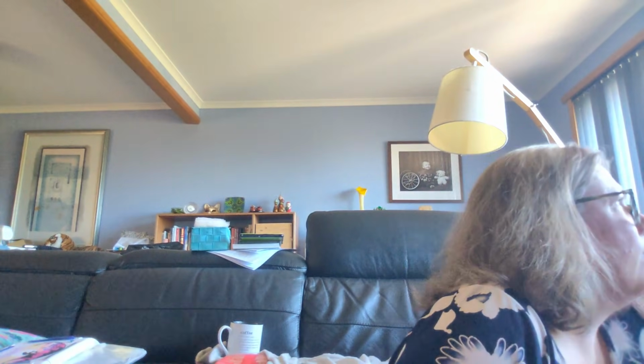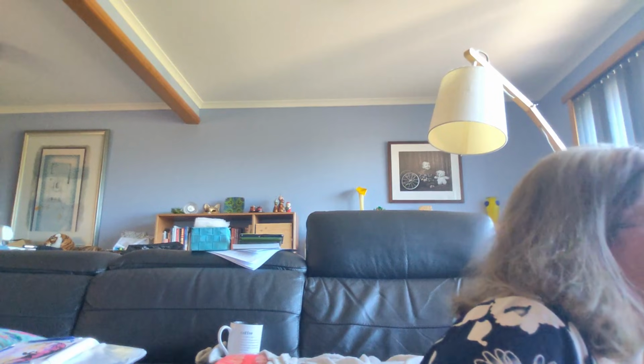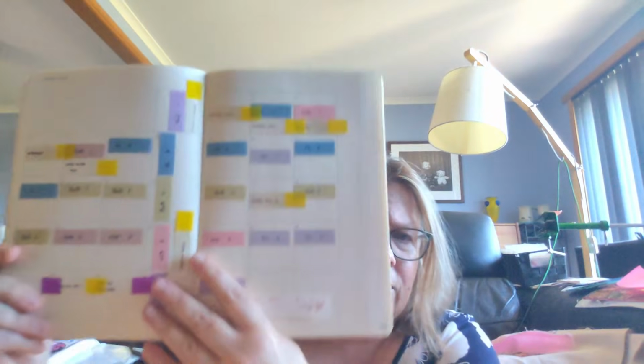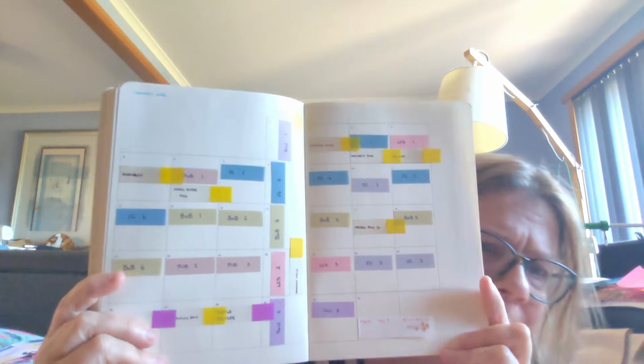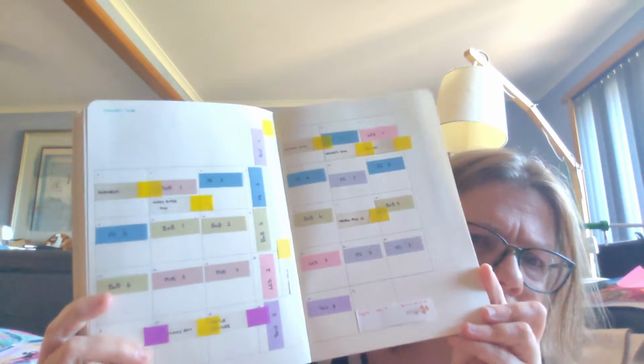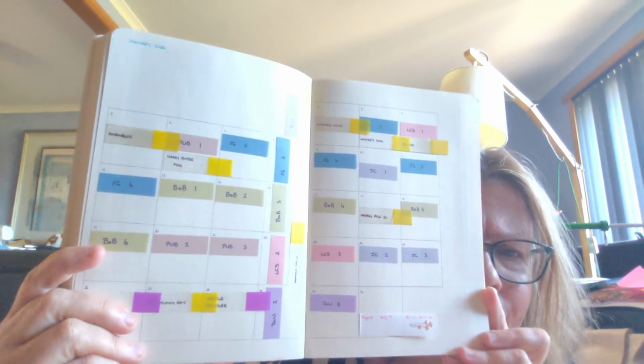I'll show you my diary or my journal. So people think I'm crazy, but this is how I plan. So this is my pages from my planner. So it's just a bullet journal.